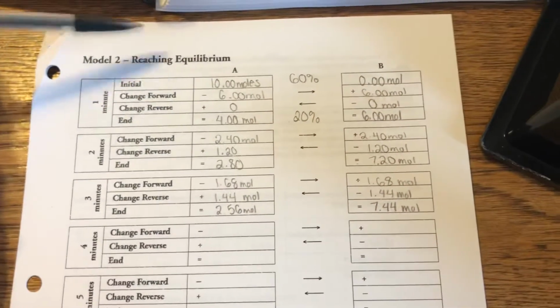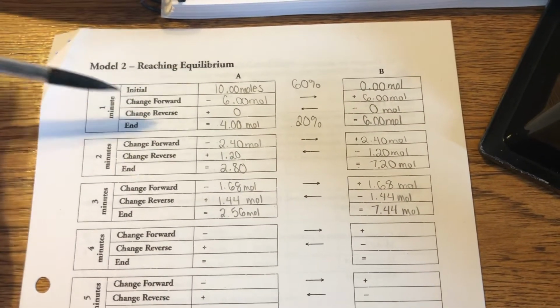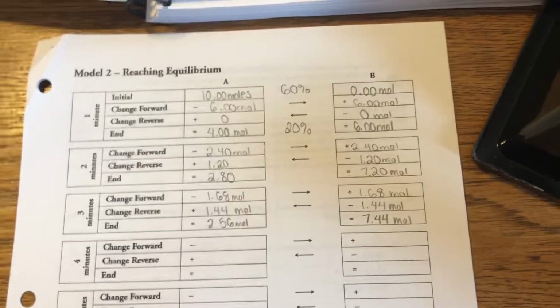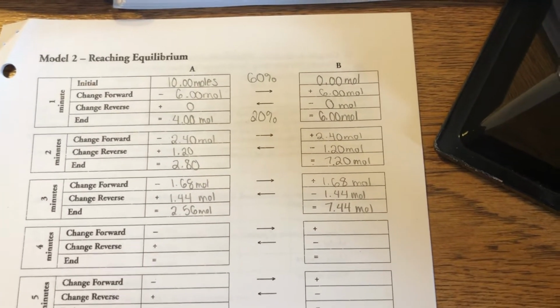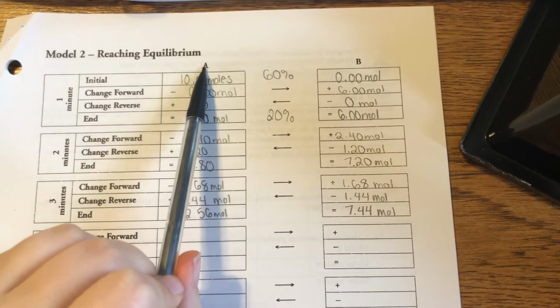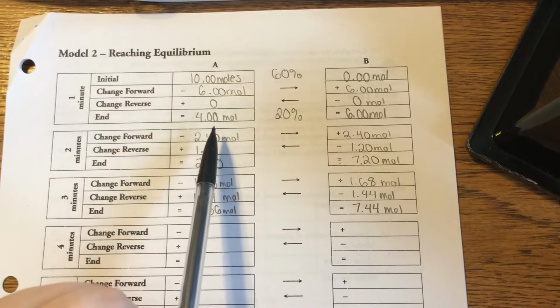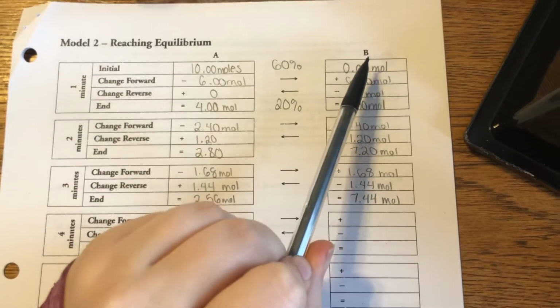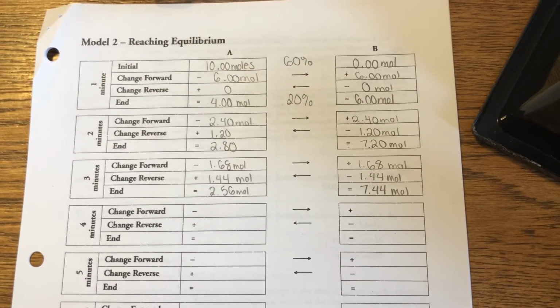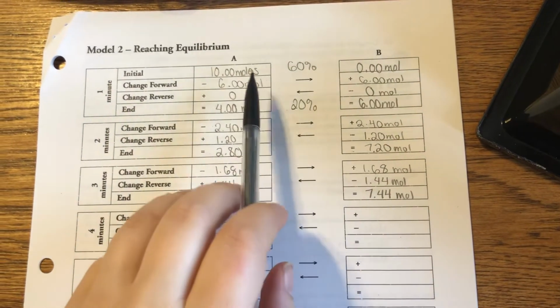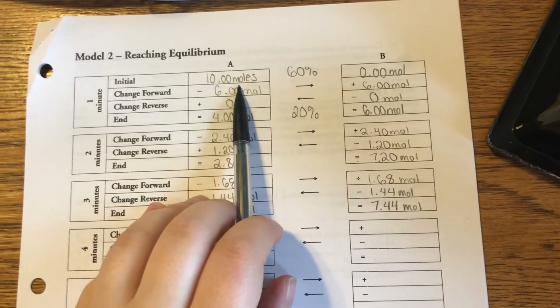If you've gotten to this part of the POGIL and you are confused, I think it might be a good spot for me to do a little bit of explaining how we're calculating how much of our initial reactant is left, and what the change of our product is after so many minutes. So these numbers need to originally come from me, so I emailed you them.